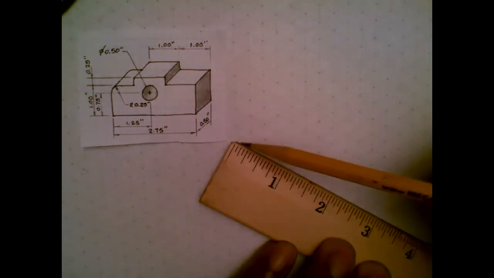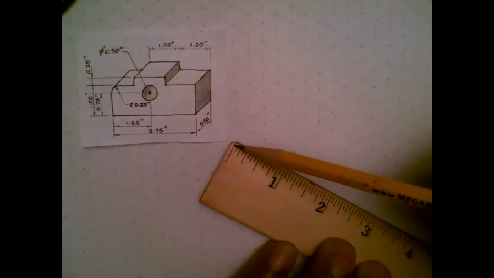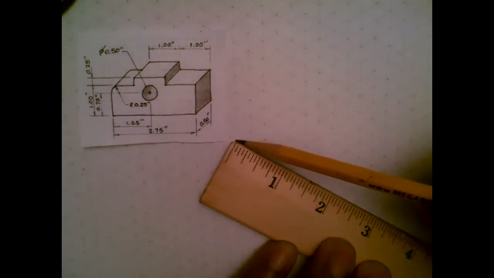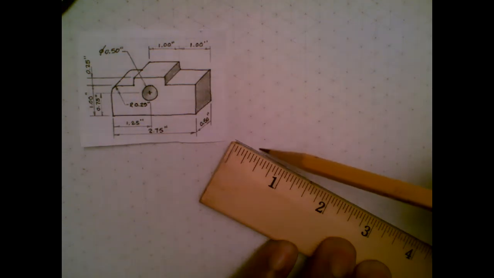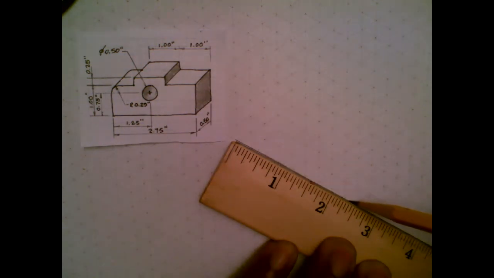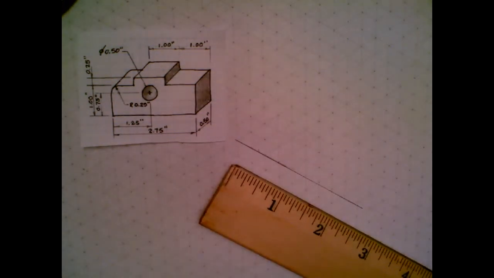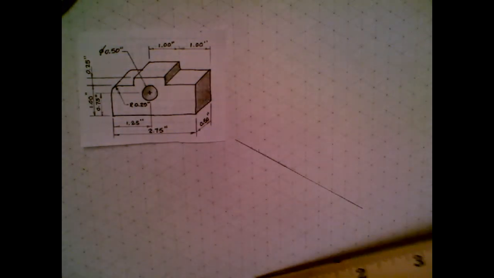So this is my 0 on the ruler. Always start at 0 or the first mark on the ruler. Oops, make this box light. I'm going to 2.75 or 2 3/4. That's the equivalent. As a fraction, it'd be 2 3/4. As a decimal, it'd be 2.75. The line got a little darker than I would like it to be.